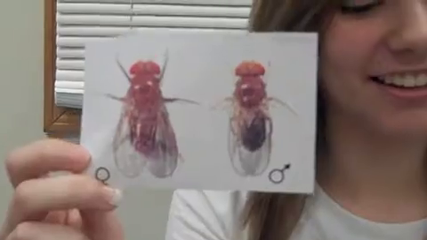Fruit flies are brownish yellowish. They have 6 legs and red eyes and small wings. Females are bigger and have black striped butts. Males are smaller and have solid black butts.